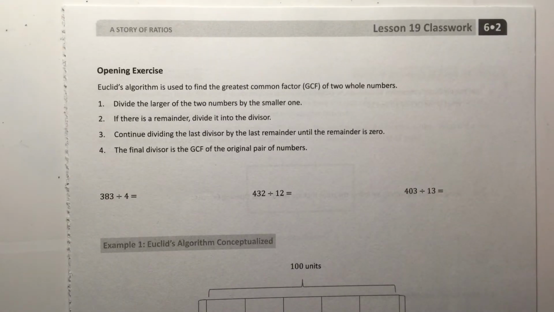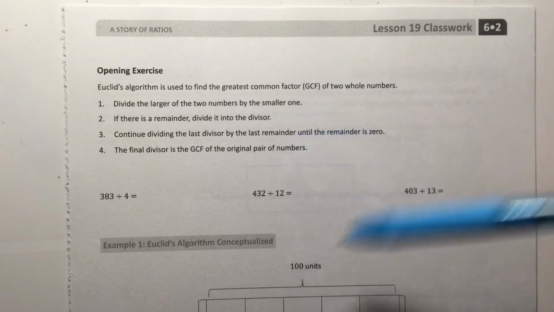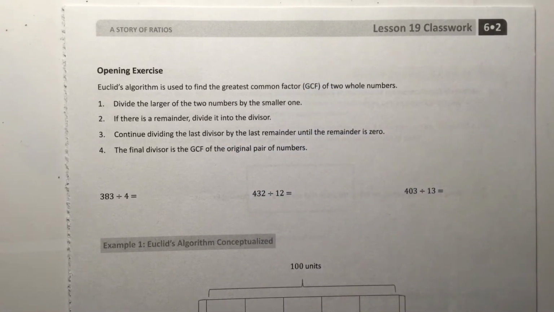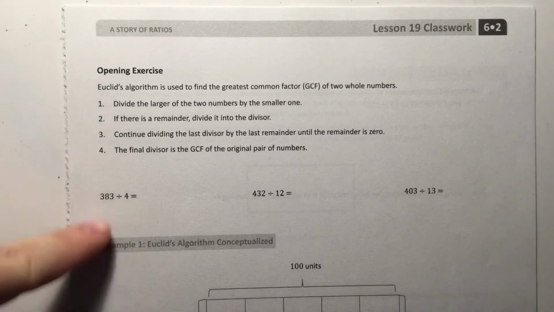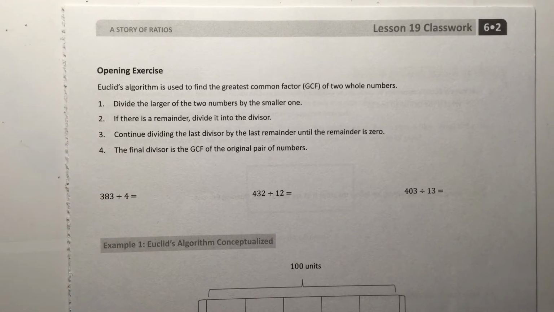There will be one question only on Euclid's algorithm. So please make sure that you follow the directions. As long as we follow the directions step by step here, we'll find out the answer. Okay, so I'm going to grab my scrap paper and we're going to get started.